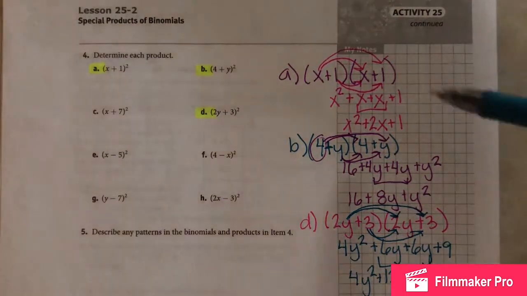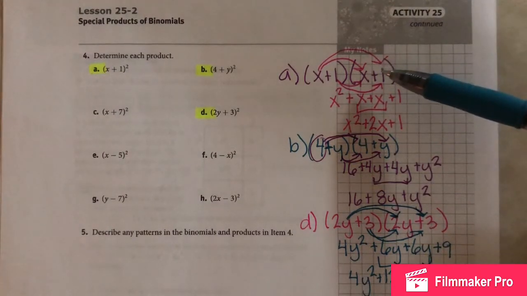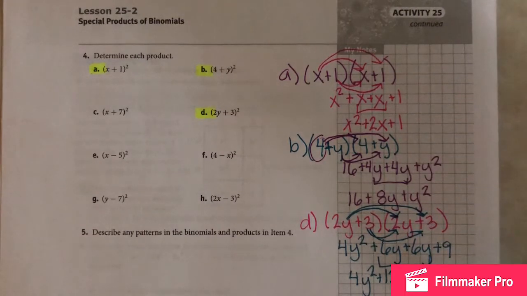And if we compare all of these, we see that all of these problems have positive signs.